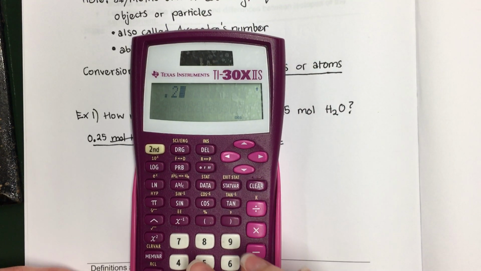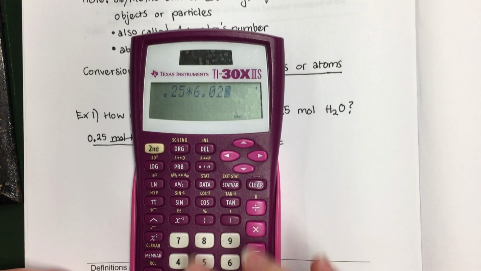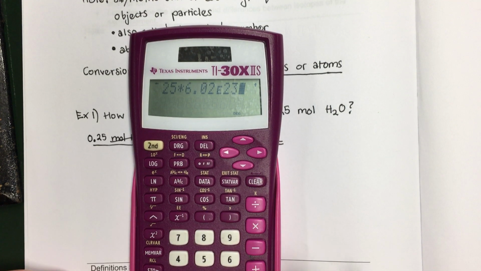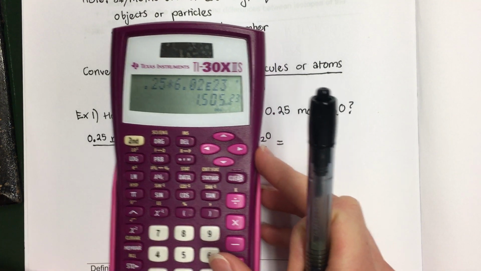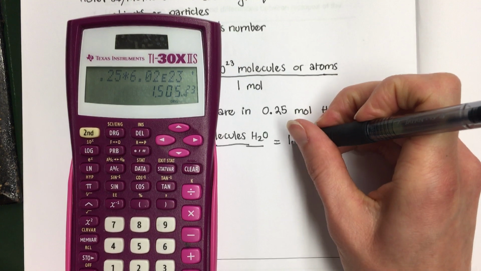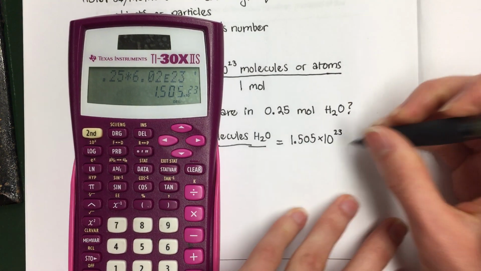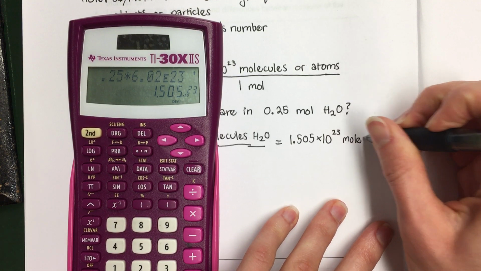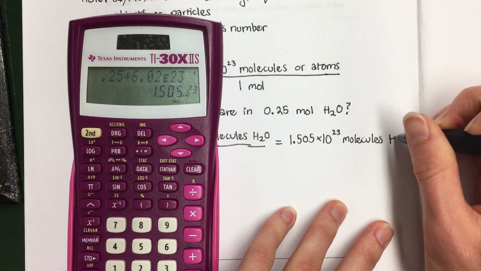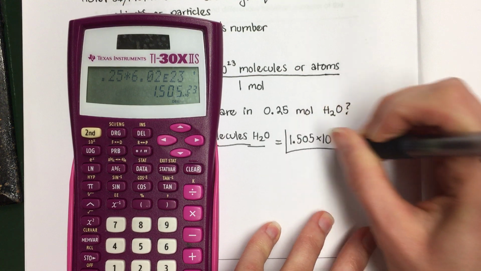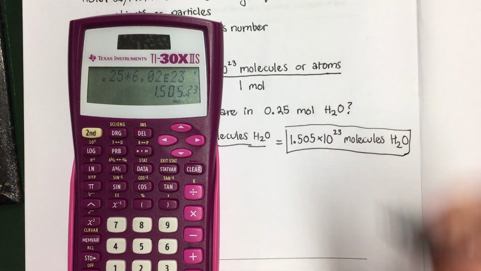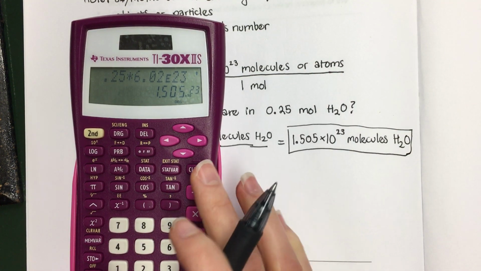So we're going to do 0.25 times 6.02 E23, and we're going to get 1.505 times 10 to the 23rd molecules of H2O. Again, it's very important that you write the units for your answer also. It's not correct unless you've got the units.